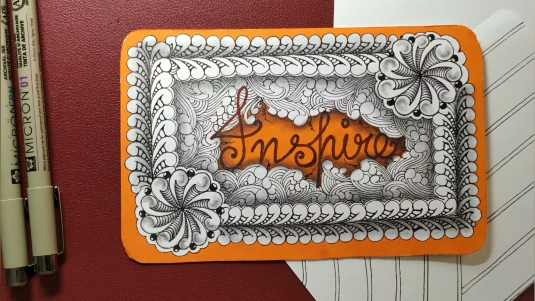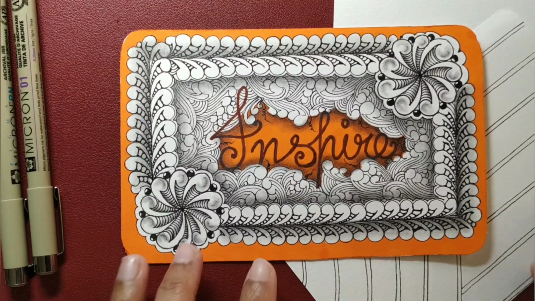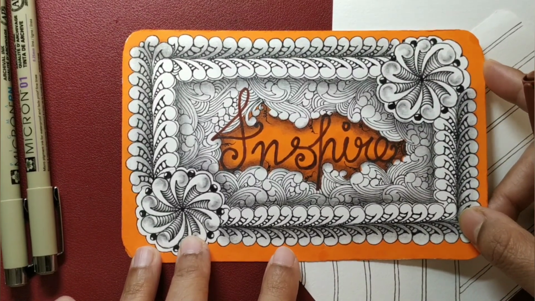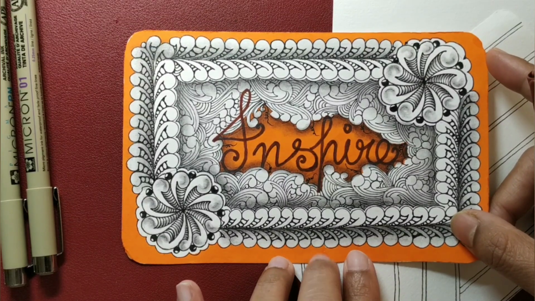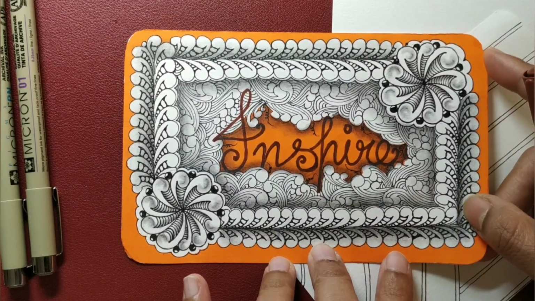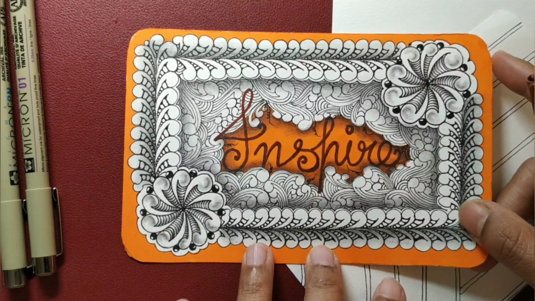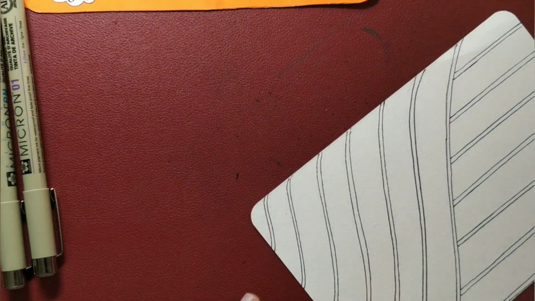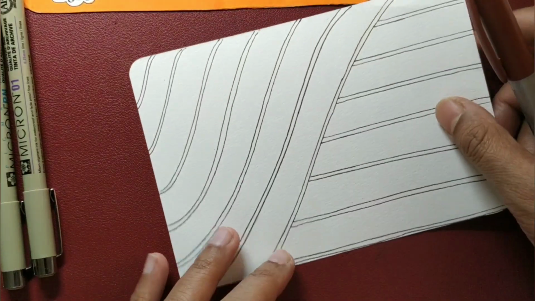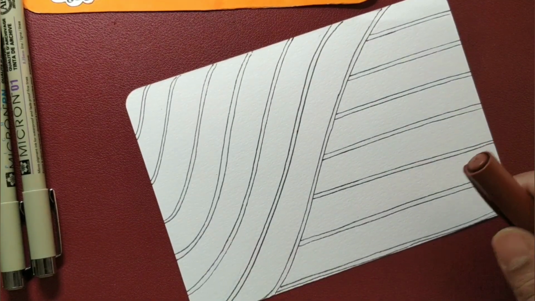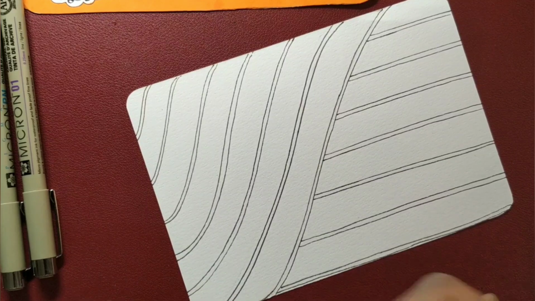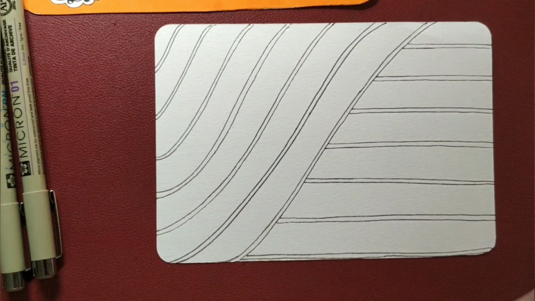Yeah, so this is a flashcard that I drew yesterday, right? And it says inspire, and I hope to inspire you all, right? So today we will be exploring a little more of Mooka, right? So explore is the Bijouism for the day.